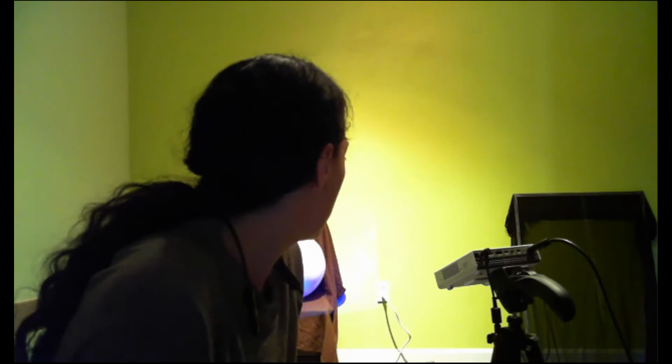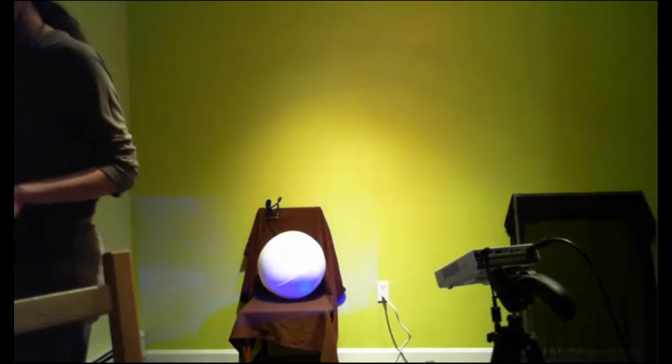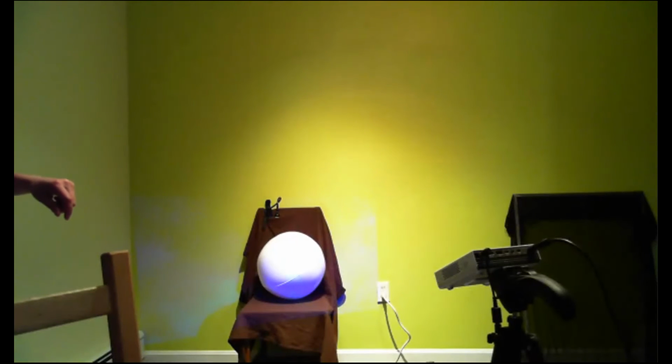Like, if you had something white. Do I have a flat something white? No. We can use the ball, I guess. If you have a ball that's white, imagine that sphere as a white background. You just throw light at it and that's what will happen.